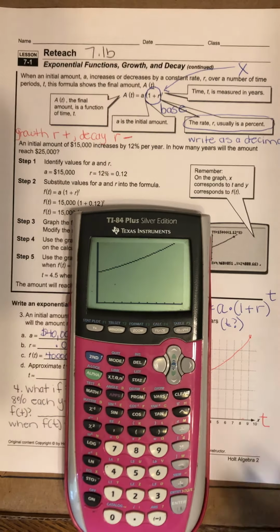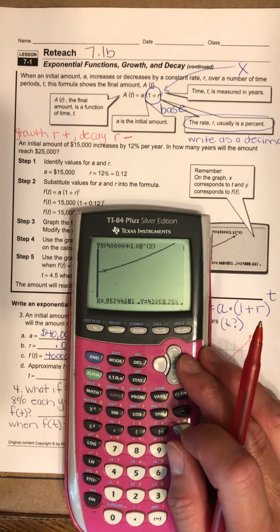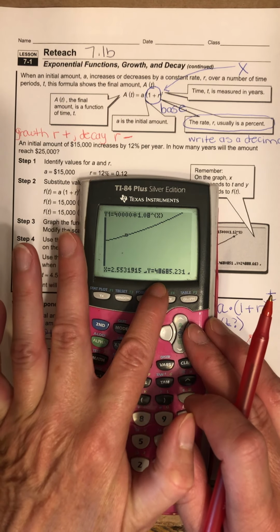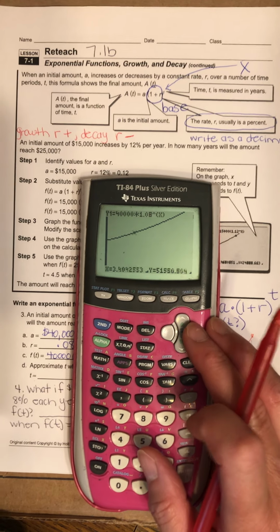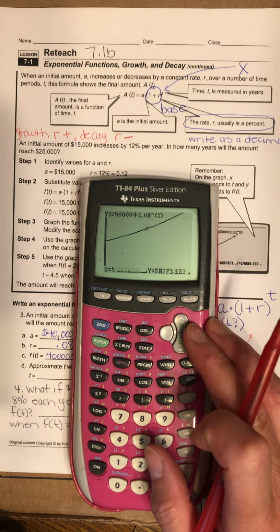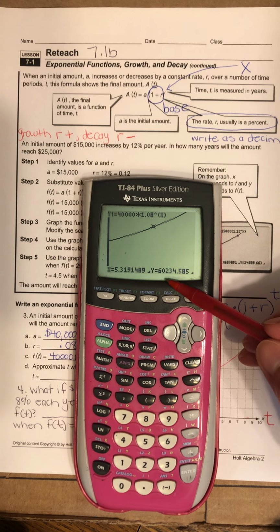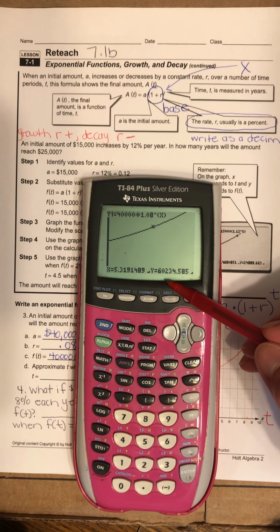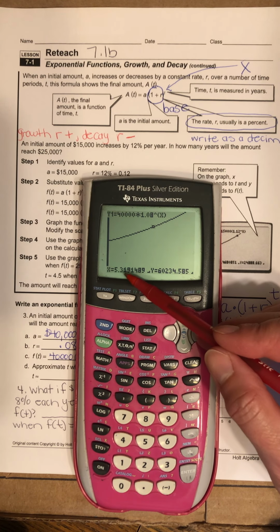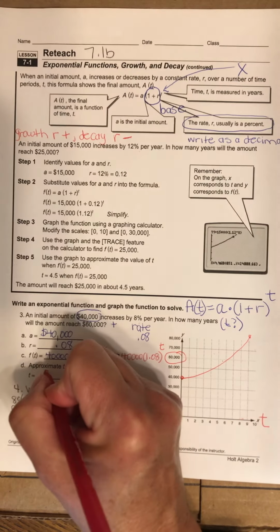Let's hit trace. Let's go on over there. So let's hit the trace button and we're looking at the y. We're looking for y to be 60,000. That's the function value, and we're going to take a look at about what time that happens. All right, I'm getting close, just tracing along here. I'm at 59,000. Here we go. So y, or the function, is about 60,000 at a time of 5.3 years. So here is my answer here on the left.